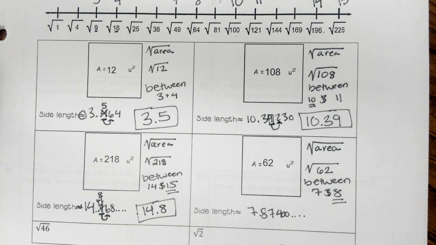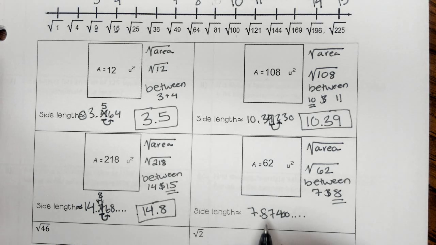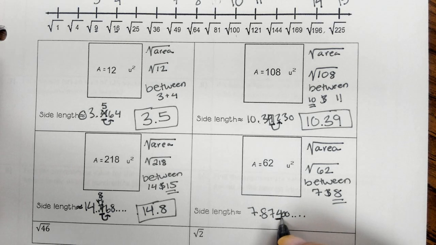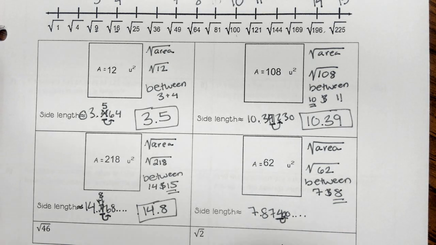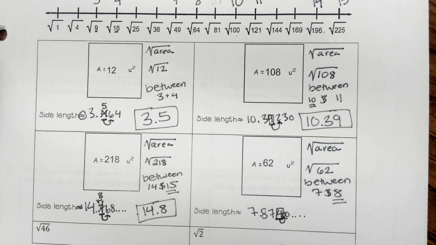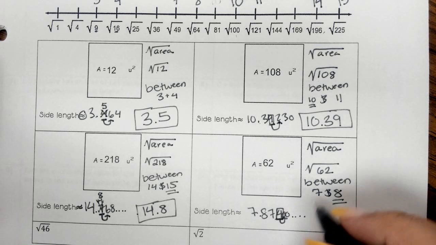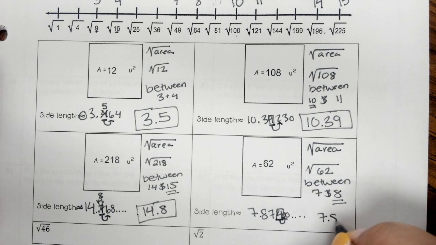Let's round to the nearest thousandths place now. This is tenths, hundredths, thousandths. So we're rounding to that 4 by looking behind at the 0. 0 falls in 4 or less, so we're going to keep the 4 as is. So this will be 7.874.